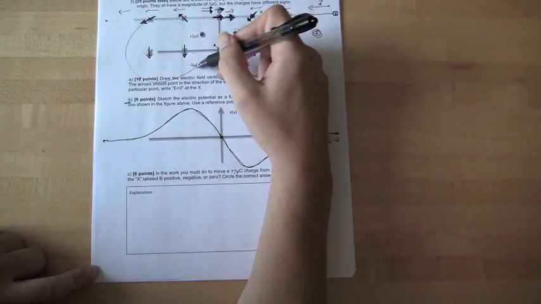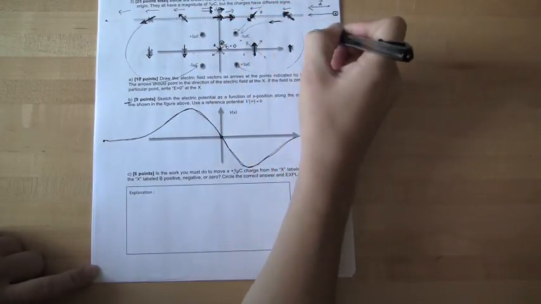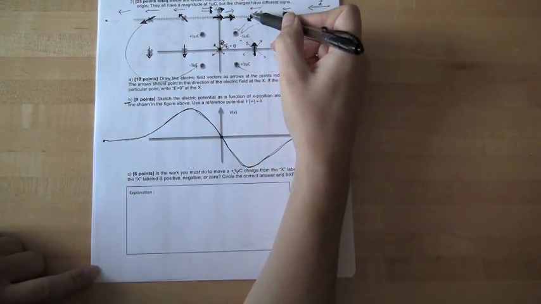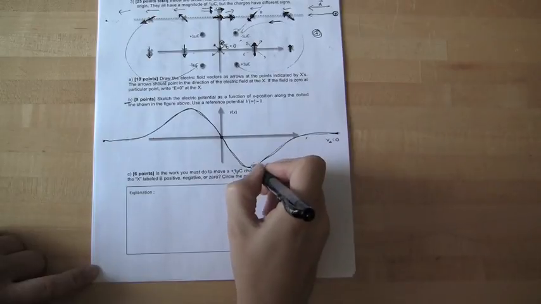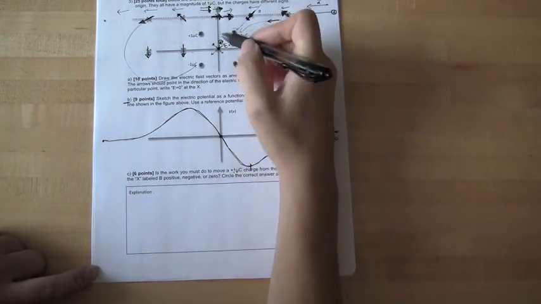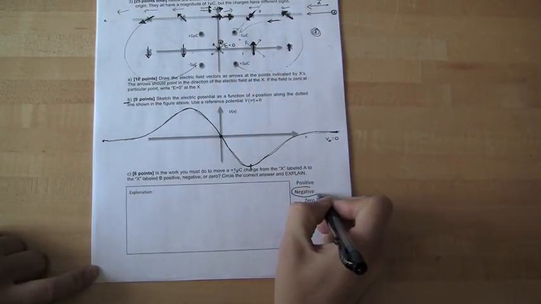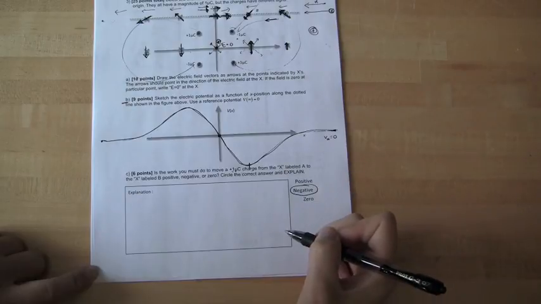They're all equally distant from the origin. So the potential at the origin is 0. And the potential here, we found already, was some negative value. And so we're moving from 0 potential to some negative value if we go from here to here.